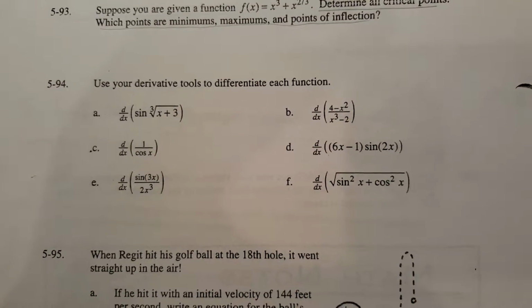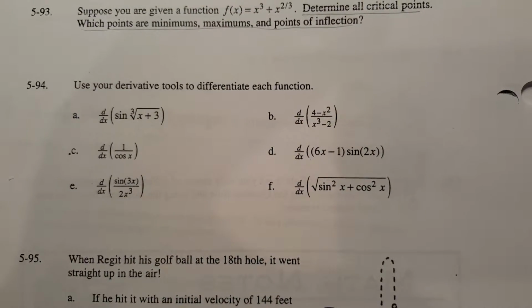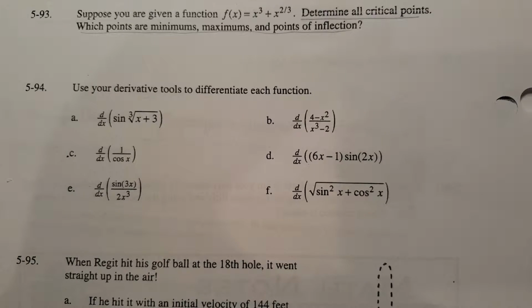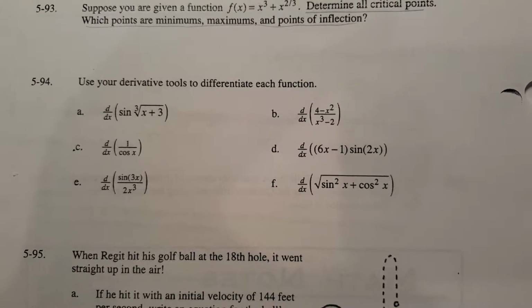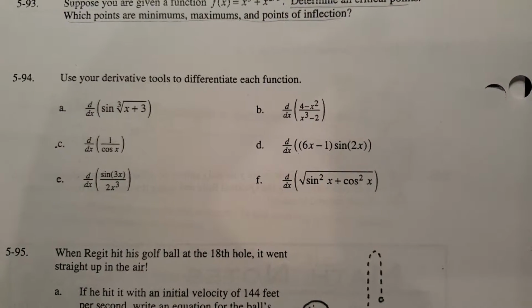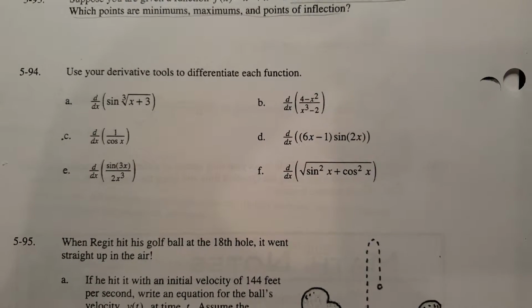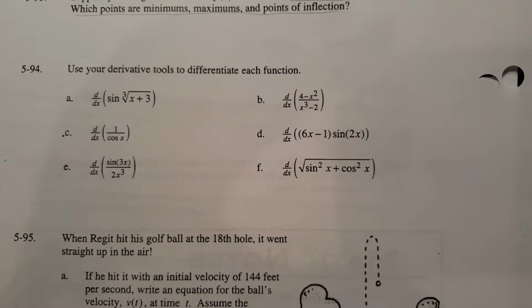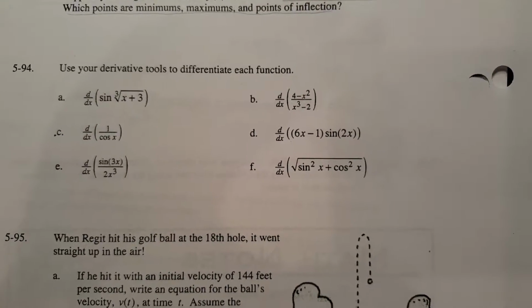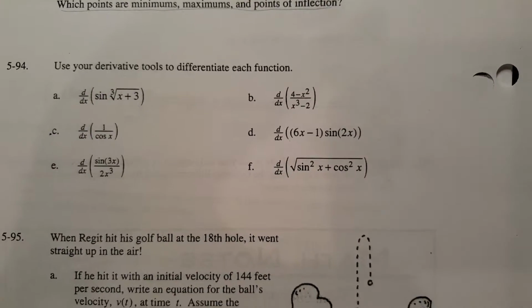So this is number 94 of Unit 5. It says, use your derivative tools to differentiate each function. Now, some of the derivative tools that we've learned would be product rule, chain rule, quotient rule, and the power rule. So let's start out with A.